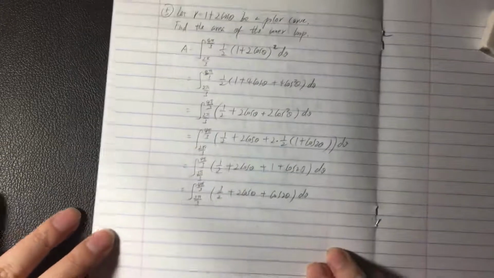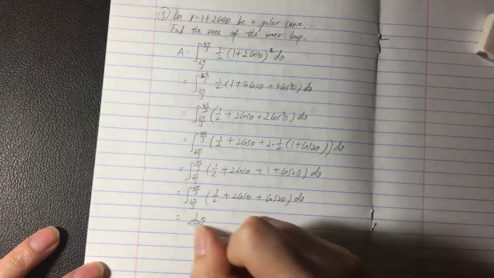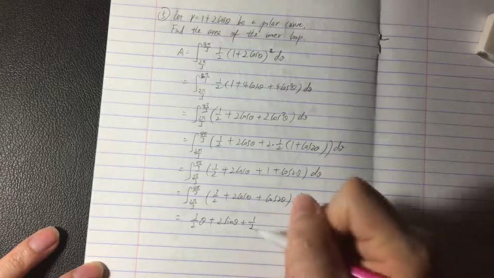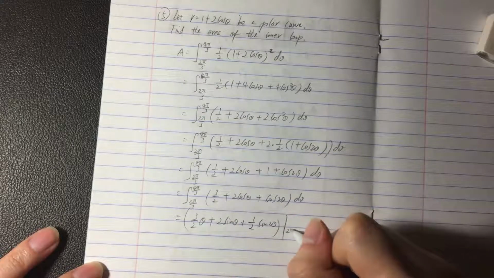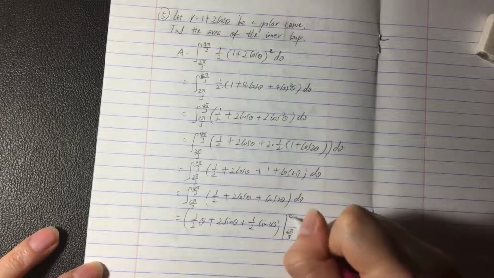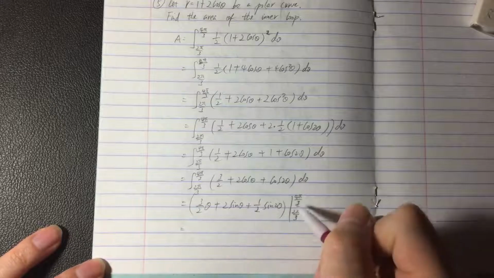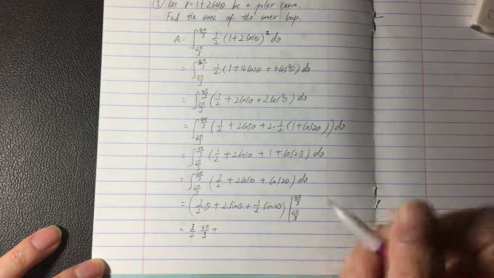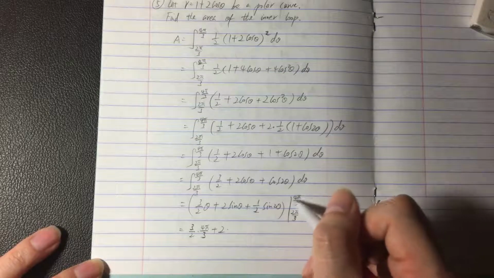Next, take the antiderivative with respect to theta. I get 3 over 2 theta plus 2 sine theta plus half of sine 2 theta. Evaluate from 2 pi over 3 to 4 pi over 3. If I plug in 4 pi over 3, I get 3 over 2 times 4 pi over 3. Then for the sine term, what's sine 4 pi over 3?